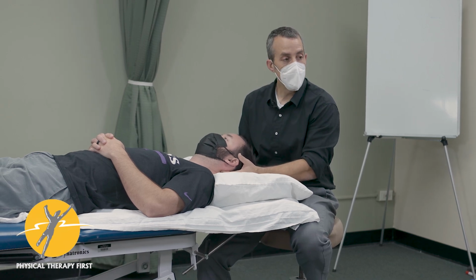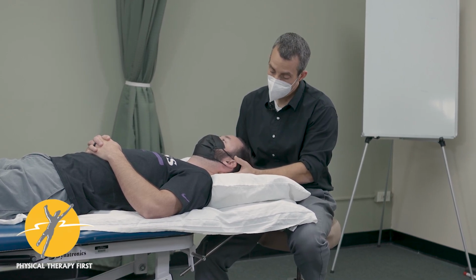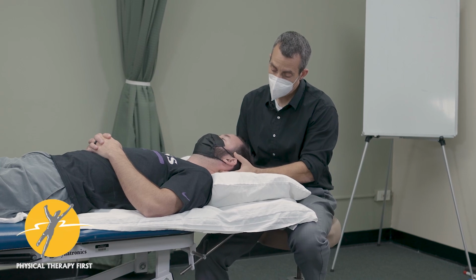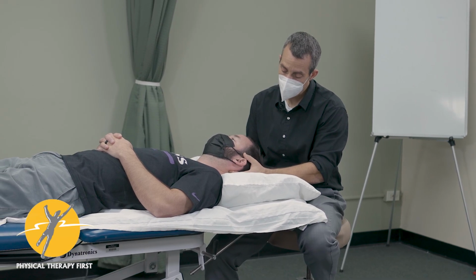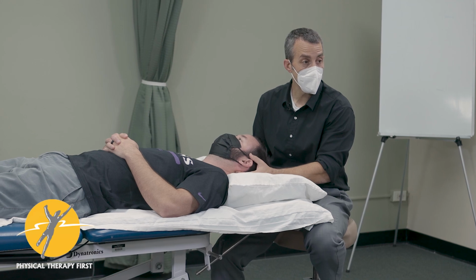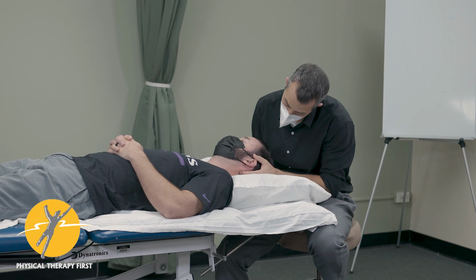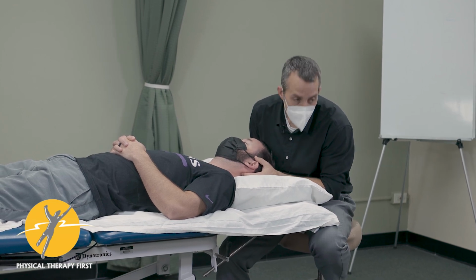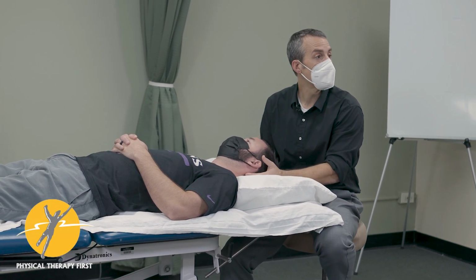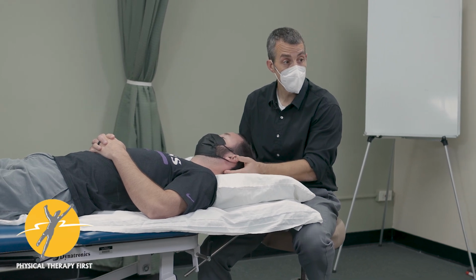So I can get mid-belly and have him turn his head to the right for me and then to the left, and I can feel that muscle kick in when he turns to the left. So go ahead and turn to the left again, and I can feel that muscle kick in. So then you're looking to see if that reproduces symptoms.